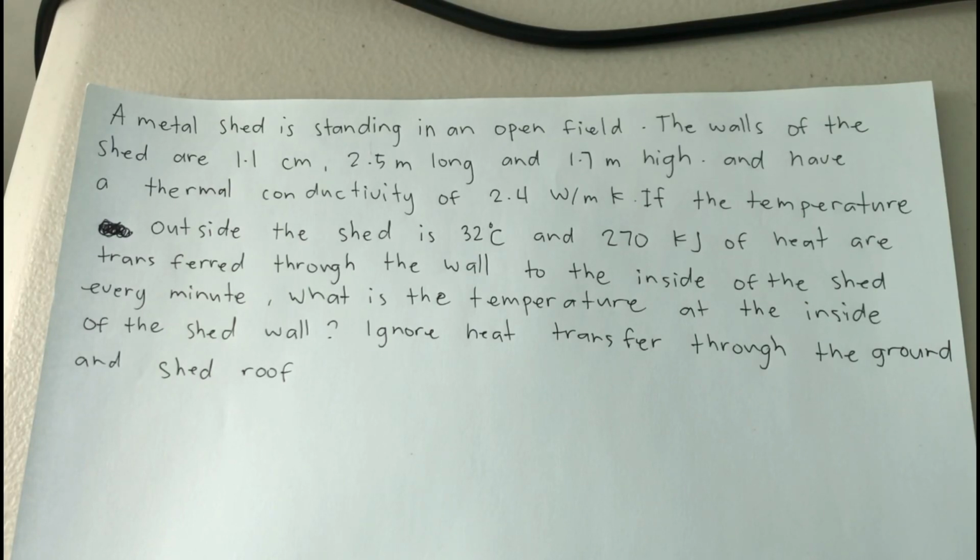And how do we know that this heat transfer problem is talking about convective heat transfer and not a different type of heat transfer? So look at what the question is asking. It asks what the temperature at the inside of the shed wall is. So right now we know we're talking about the inside of the wall, not the air inside, which would be a convective problem because air is a fluid and convective heat transfer deals with fluids.